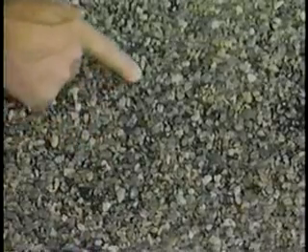As for the chips, the rate applied should leave the surface like this. One layer of chips evenly distributed, with small spaces in between. The rate is expressed as so many kilograms of chips per square meter of surface covered.